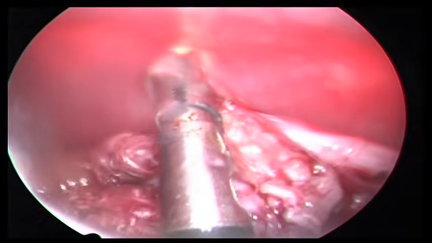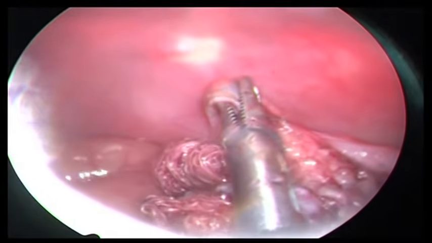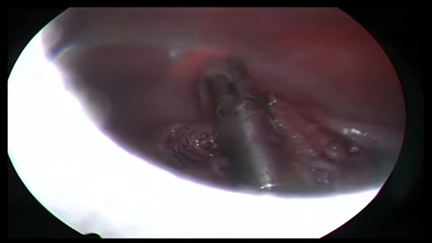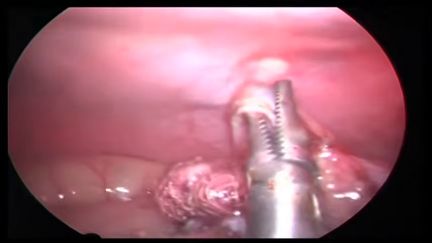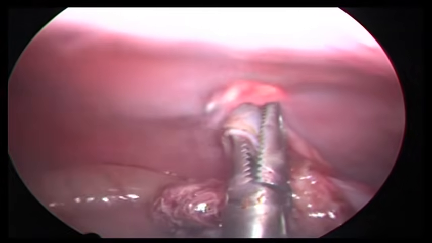And grasped the mobilized colostomy in a grasper, made an incision at the left McBurney's point, and under vision from below opened the incision down to the peritoneum.